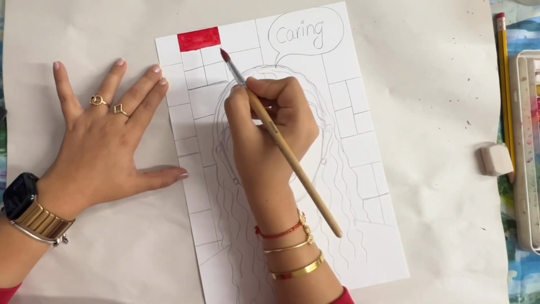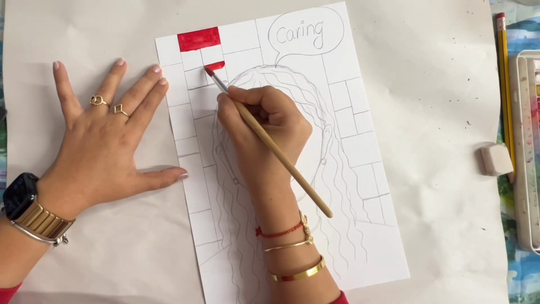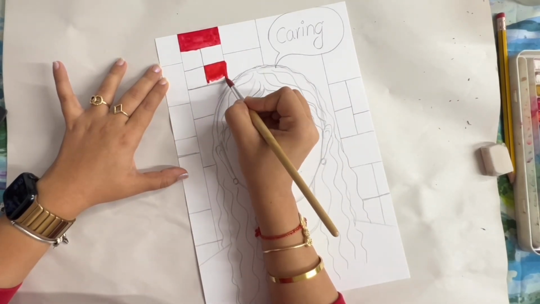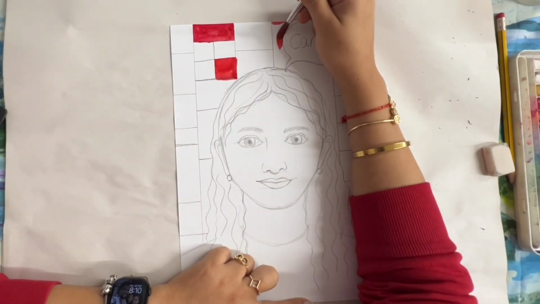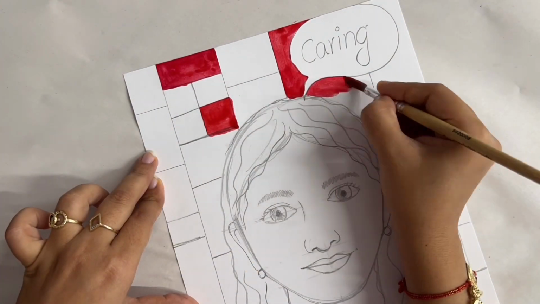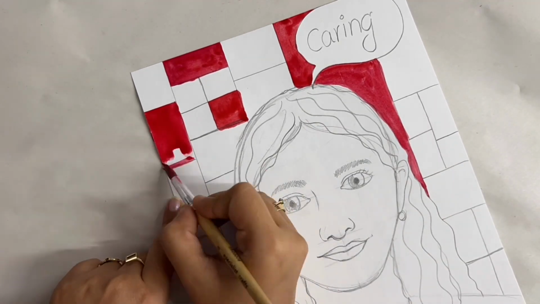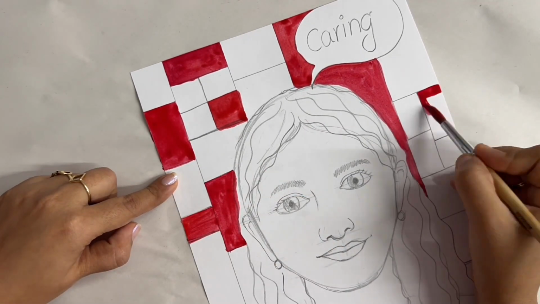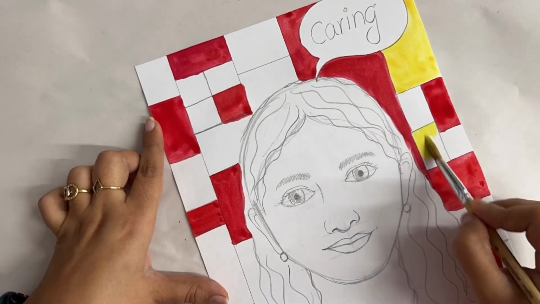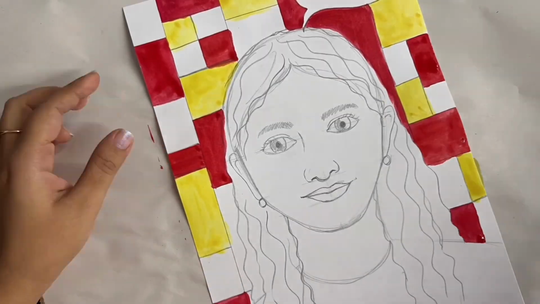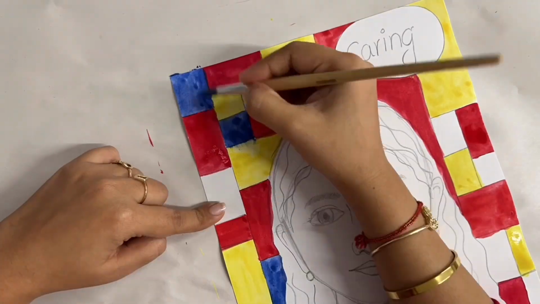We're using watercolors here, and we are making sure that we use the brush neatly and fill the colors inside the boxes. It's always a good idea to use one color at a time. So take one color of your choice, start with red, blue or yellow, whichever you want, and fill all the boxes you want in red. Then go ahead and wash your brush and fill all the boxes that you want in yellow. Then wash your brush again and fill all the boxes you want in blue.